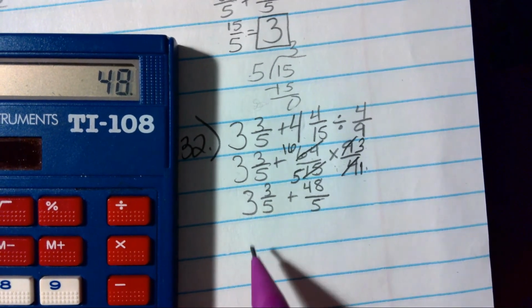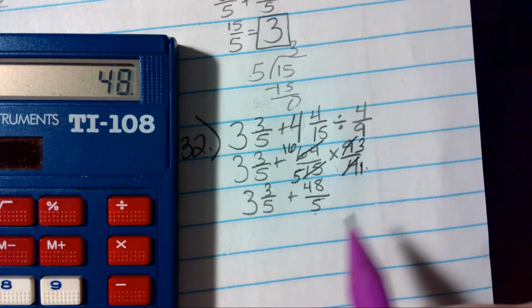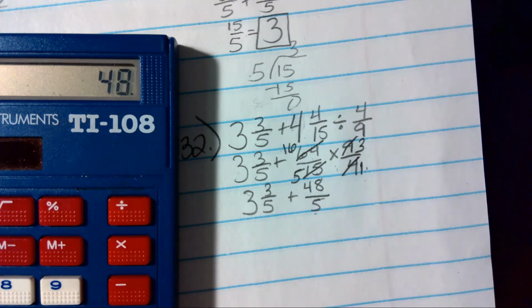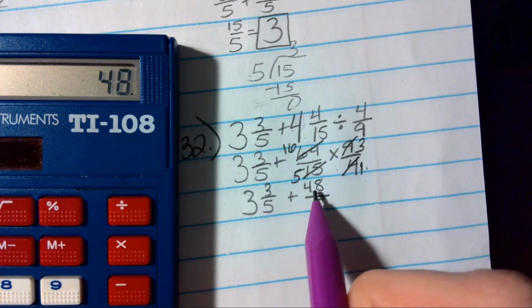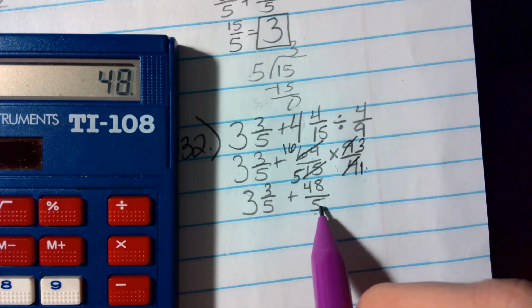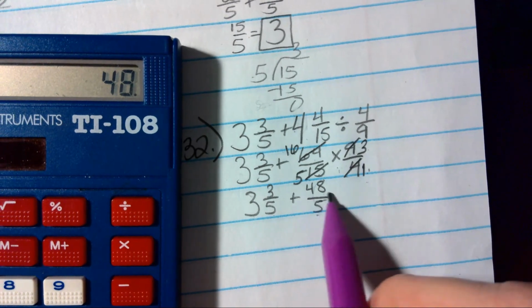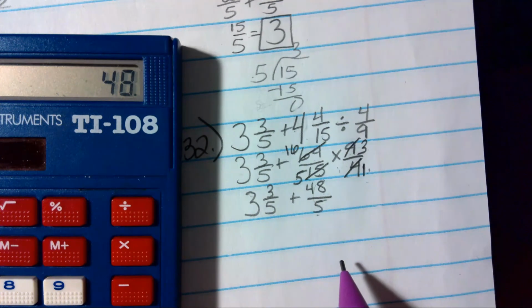Guess what? We have common denominators. That means that I can just add my numerators. 48 plus, you know what? It would probably be easier if I wrote this as a mixed number right now. Nah, we're going to do it this way.